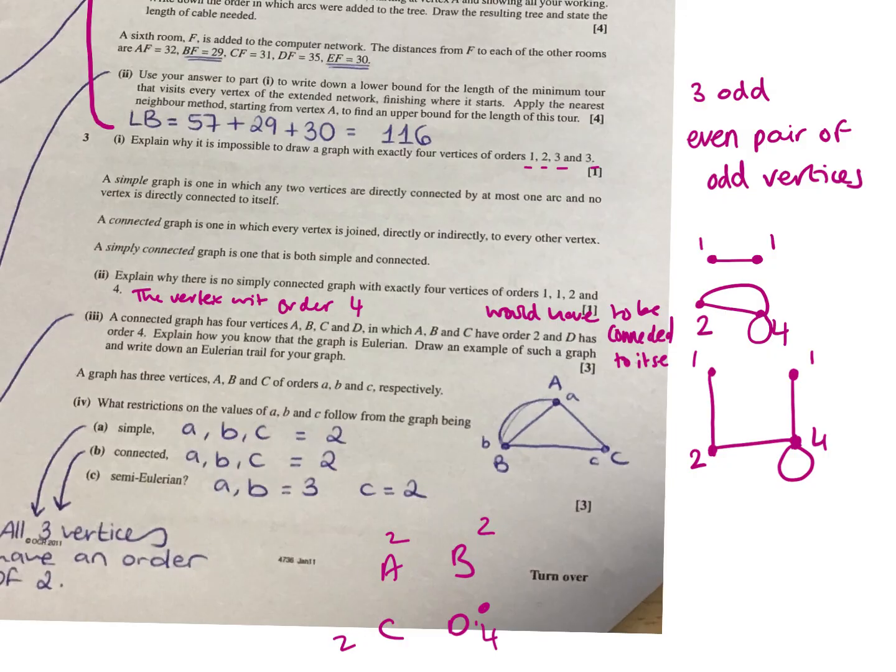True. So the restrictions for this one is all the vertices will have to be even. Okay? Remember it's asking for the restrictions, so it doesn't have to be 2, they could all be 4.